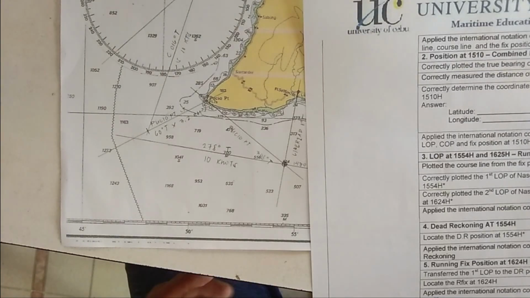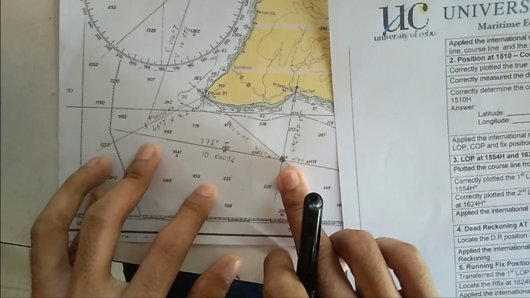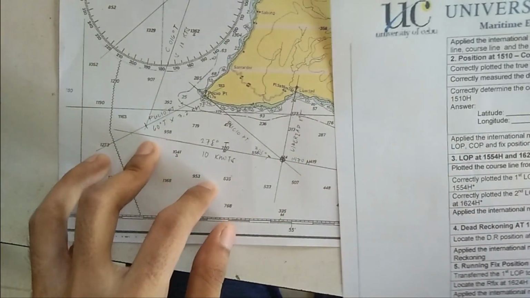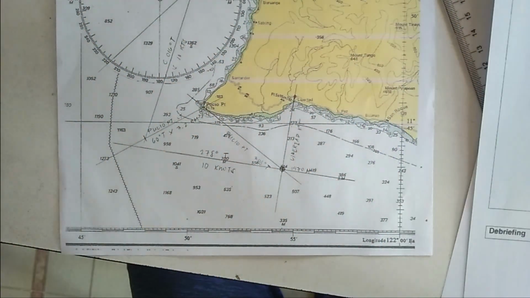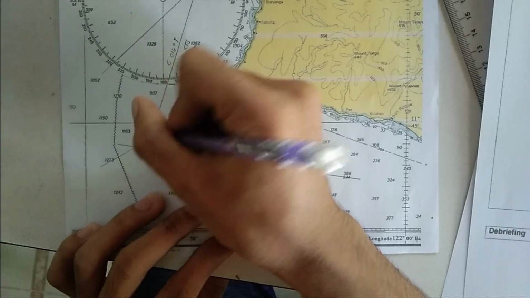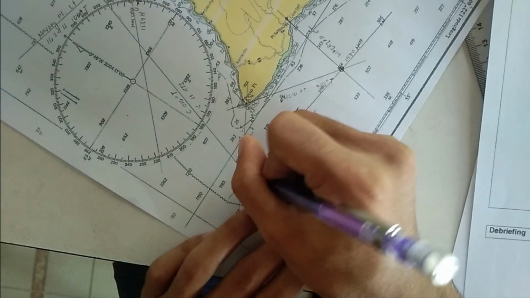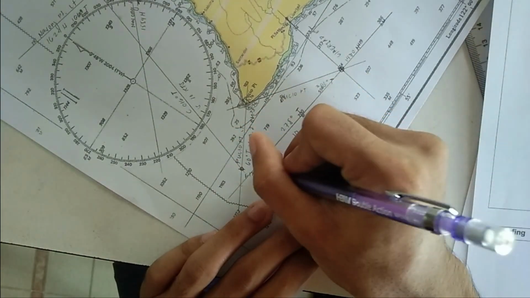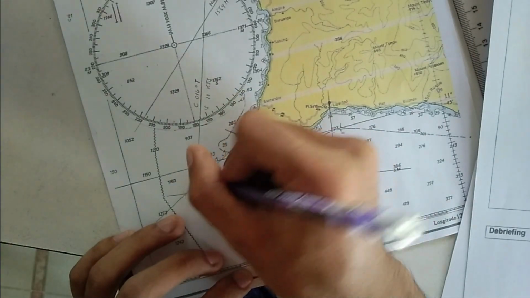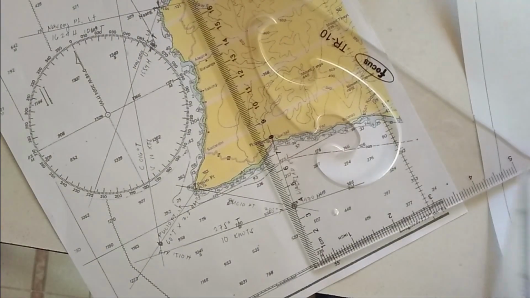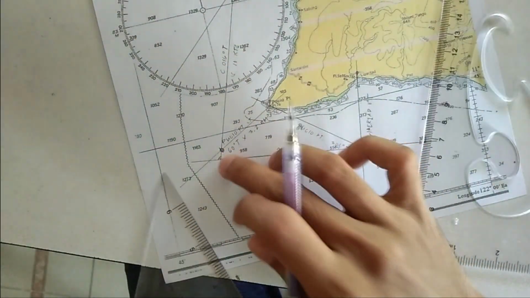And now we need to focus on the 1510. So the 1510 is right here, because as it says, combined bearing and range. So this will be our 1510. So this will be the fix of 1510 hours. Then we need to get the fixed position or the latitude and longitude of this 1510.